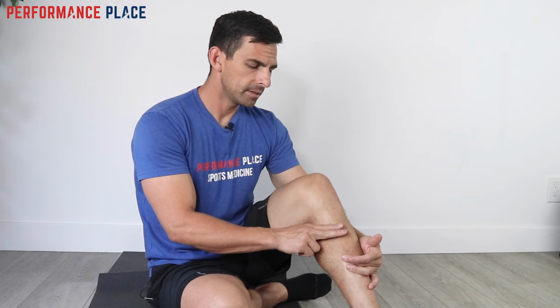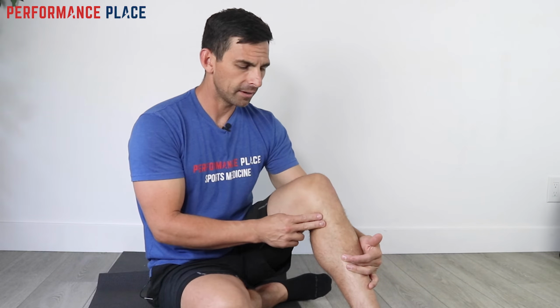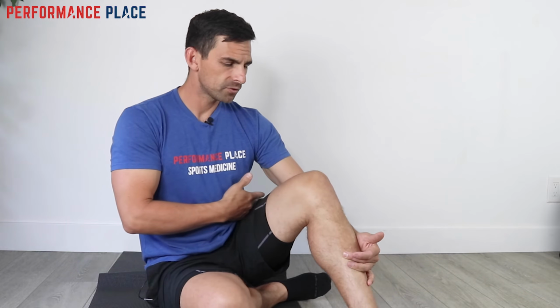Now, it's important to note that pain in these two areas is not only these two things. And so let's think of the good stuff. If there's no bruising there, if there's no swelling there, but it is tender, a lot of times this is referred pain from something like the infrapatellar nerve or the saphenous nerve as it passes through. These are fairly easy to treat.